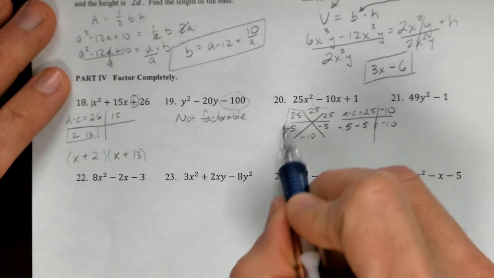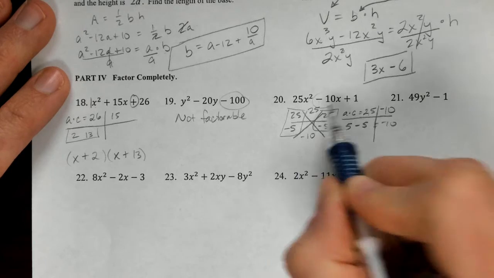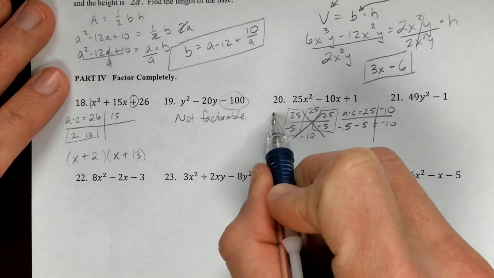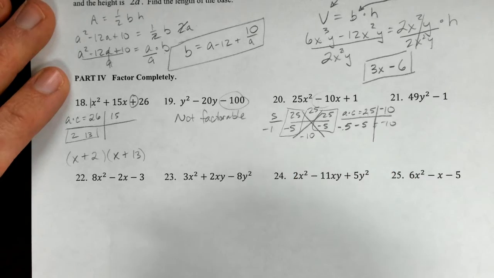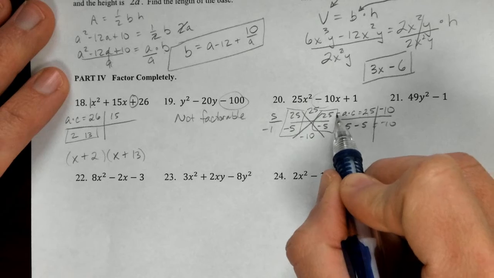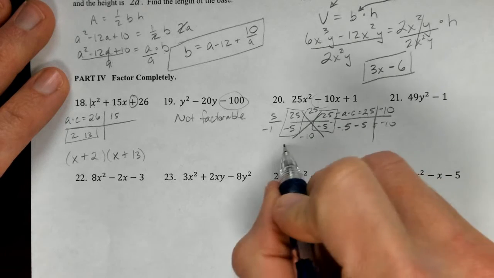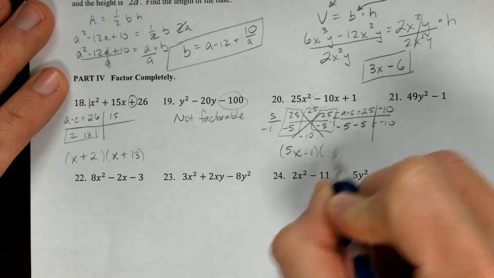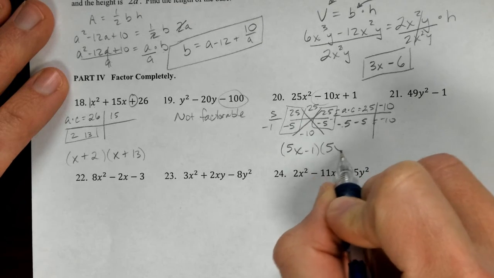Again, these are the fractions that I care about, right? So take those and reduce those. 25 divided by negative 5 is 5 over negative 1. Same exact thing over here. 25 divided by negative 5 is 5 over negative 1. So my parentheses are 5x minus 1 and 5x minus 1.